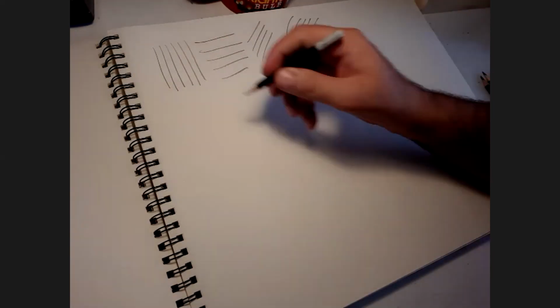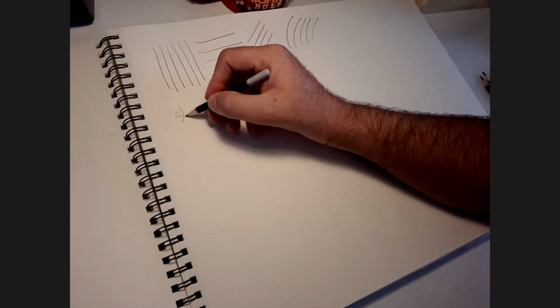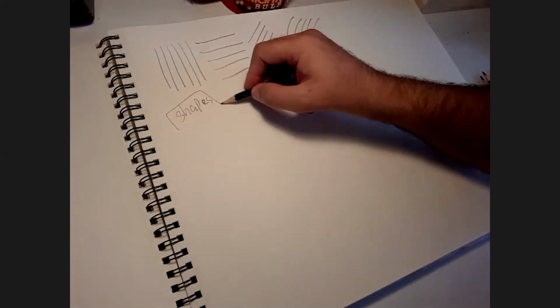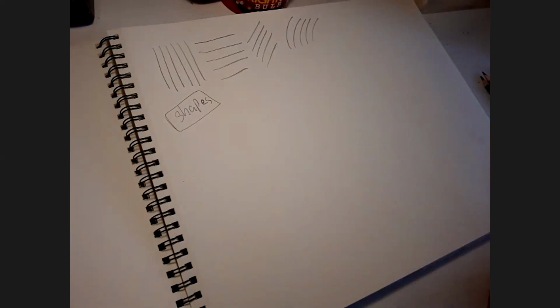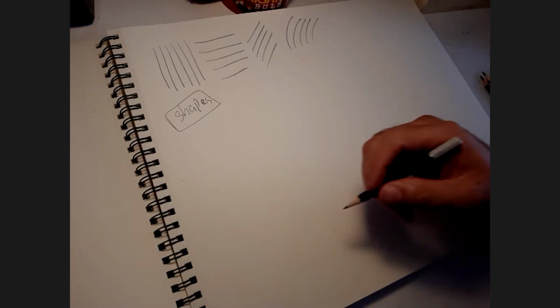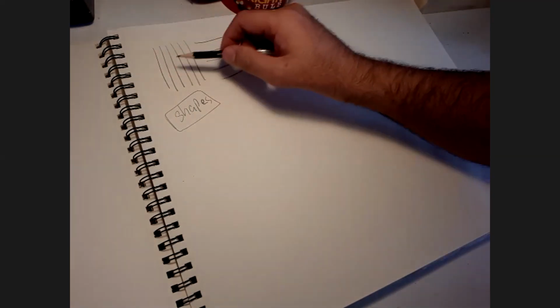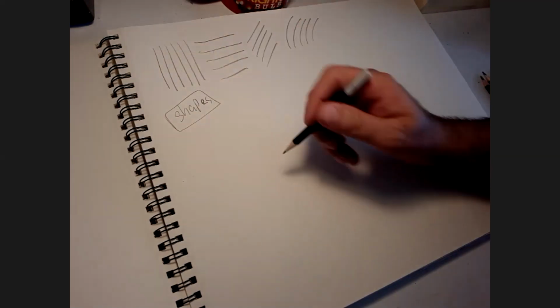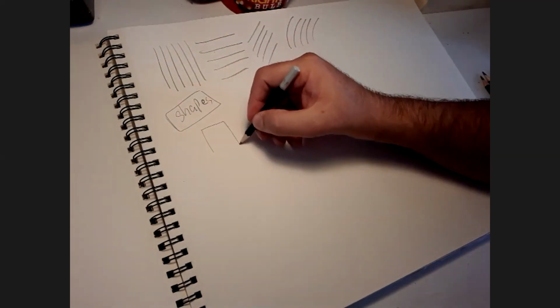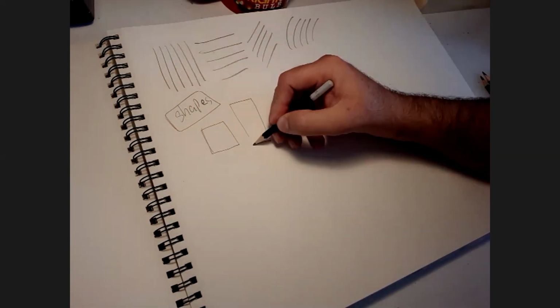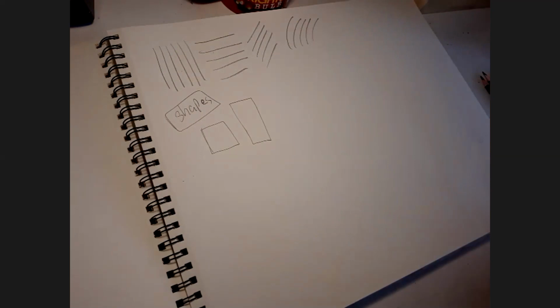So today we talk about more shapes. When we learn how to draw lines, then we have to learn how to draw shapes using those lines. So we start with very basic geometrical shapes. For vertical and horizontal lines, we are just covering squares or rectangles, very simple shapes.